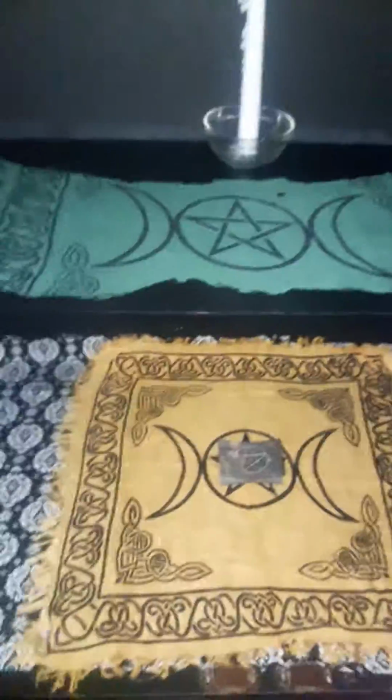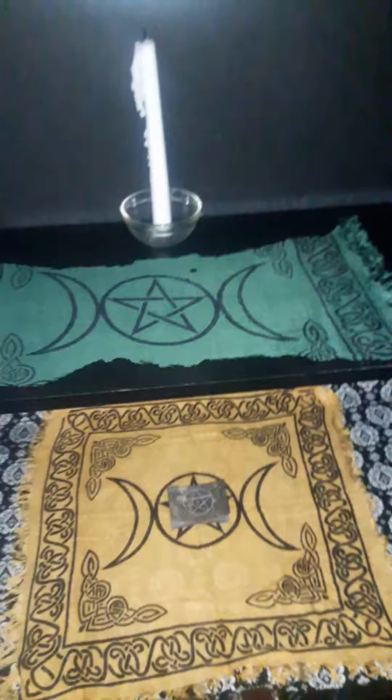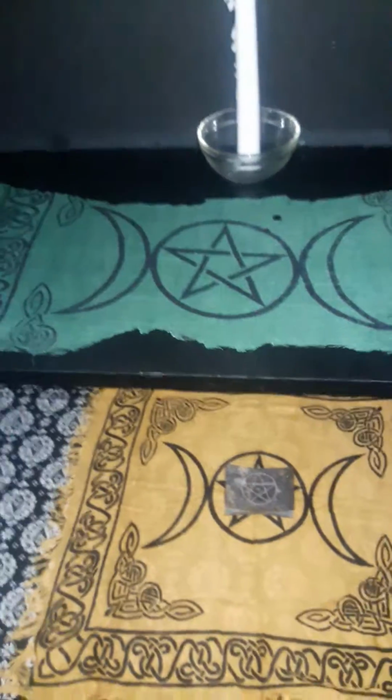My previous cloth that I had up here got little candle wax on it, so I had to trim it down, but I learned. That's the whole point, right? Is to learn from your mistakes. And so I got a new one there on the bottom. I have my focus points right here, my focusing candle, and of course my pentacle right here on the center of my altar.